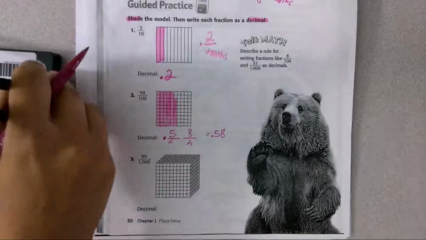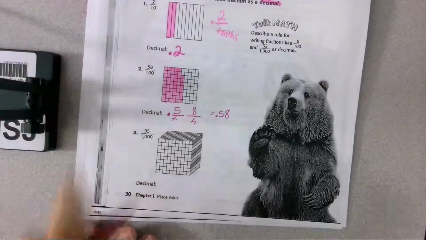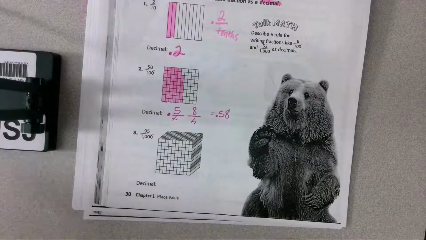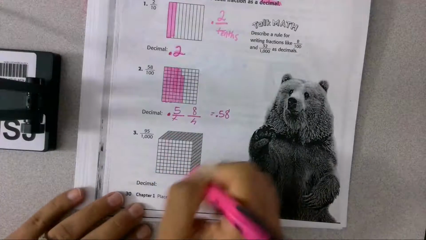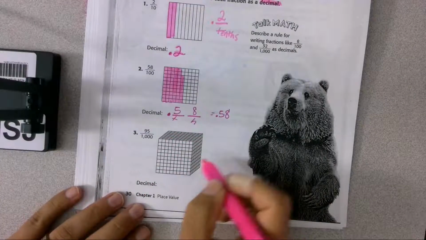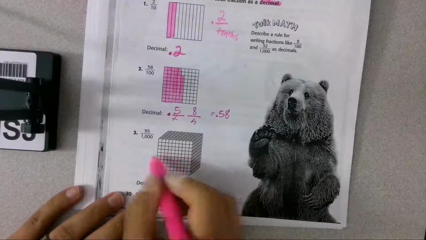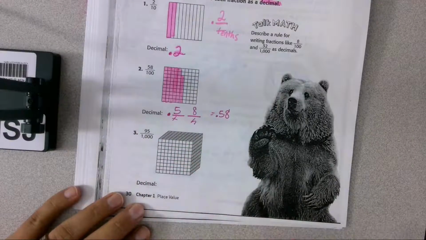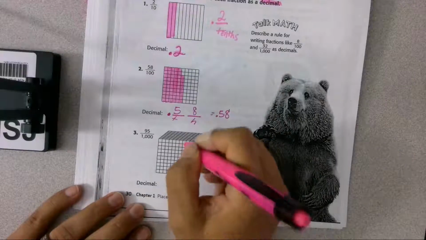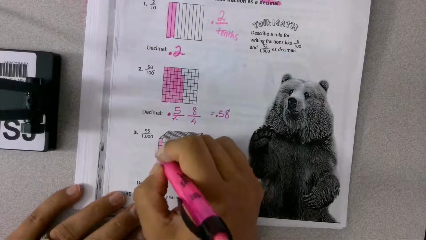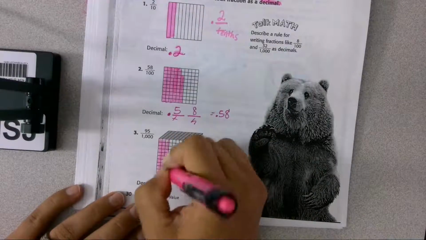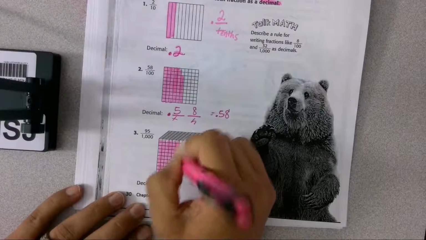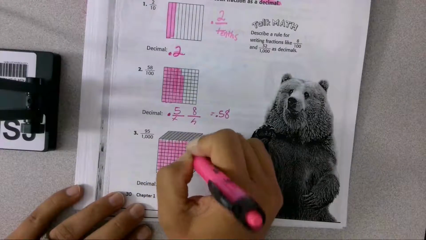Last but not least, I have 95 thousandths. So I have a thousandths cube. I have less than 100 here, so I won't even shade in this entire front face. But I do have almost a full one, so I'm going to do my groups of 10, 40, 50, 60, 70, 80, 90.